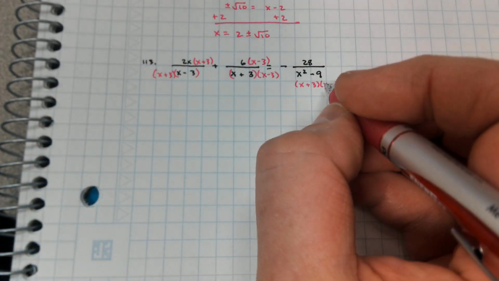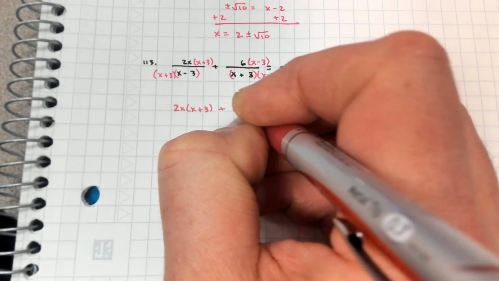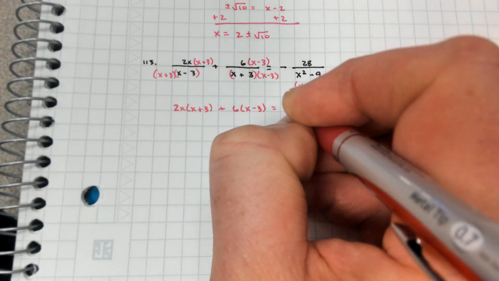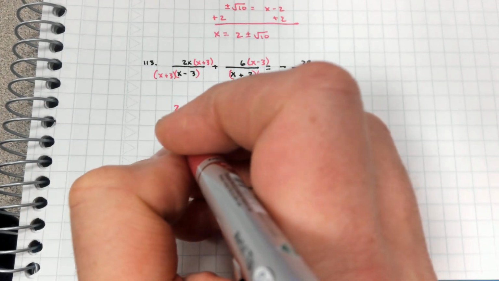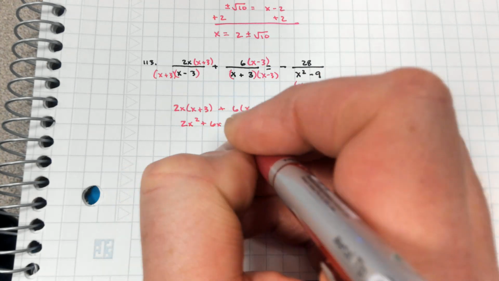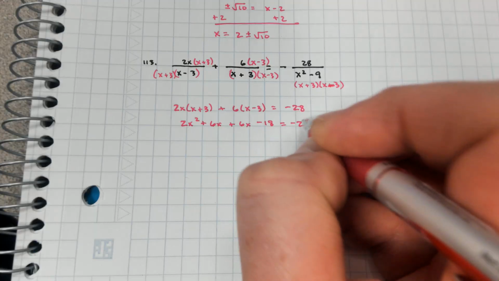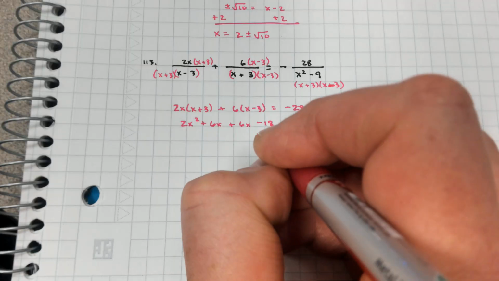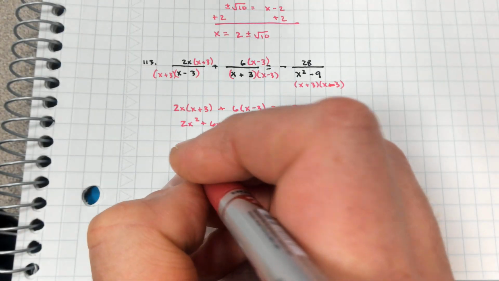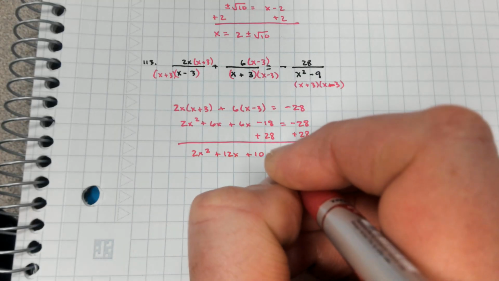So common denominator all the way across, I get 2x times x plus 3 plus 6 times x minus 3 equals negative 28. That's the negative sign, and then the 28. So I'm going to get 2x squared plus 6x plus 6x minus 18 equals negative 28. Combine some like terms, I'm also going to add 28 to both sides. So I get 2x squared plus 12x plus 10 equals 0.